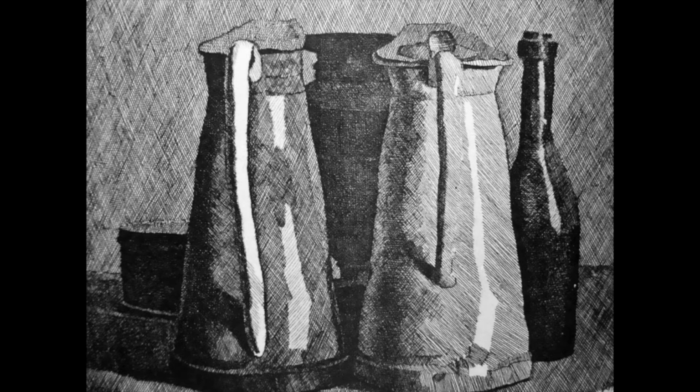In Still Life with 5 Objects, notice how Morandi left the lightest areas, where light might be reflecting off the side of a bottle, completely blank. And his darkest areas, the areas of the most shadow, have many layers of cross-hatching.